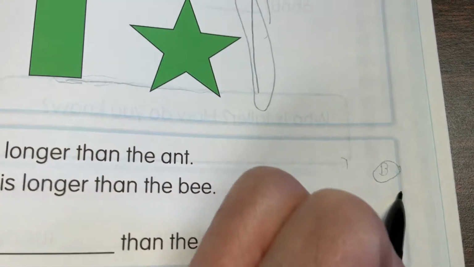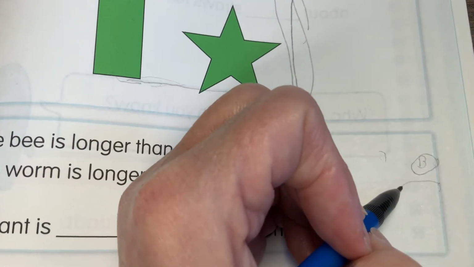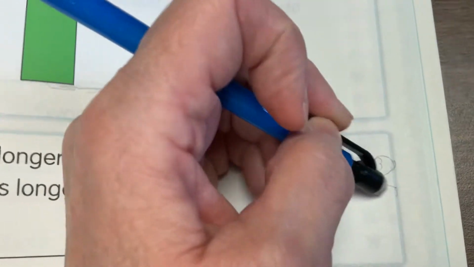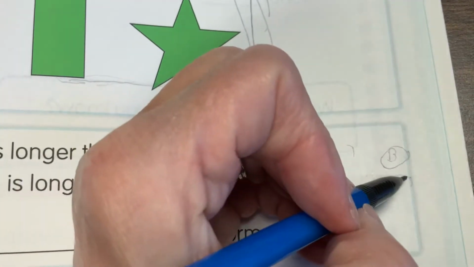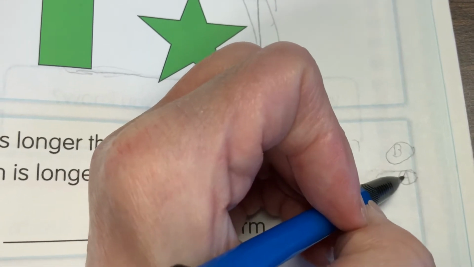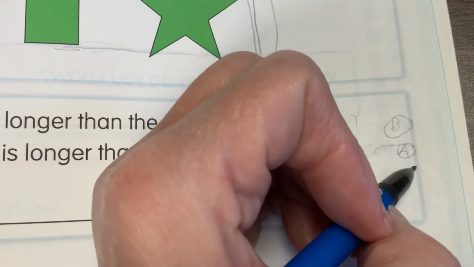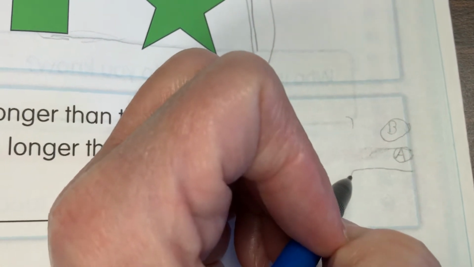This is going to be my ant. Let's see, the bee is longer than the ant. I'm making my ant too big. So my ant's going to be like this. And the worm is longer than the bee. So I'm going to make my worm longer than my bee.